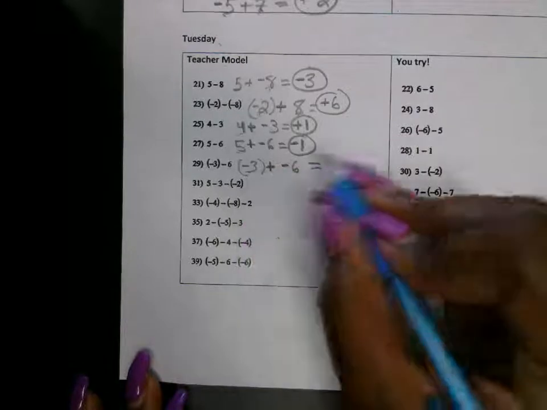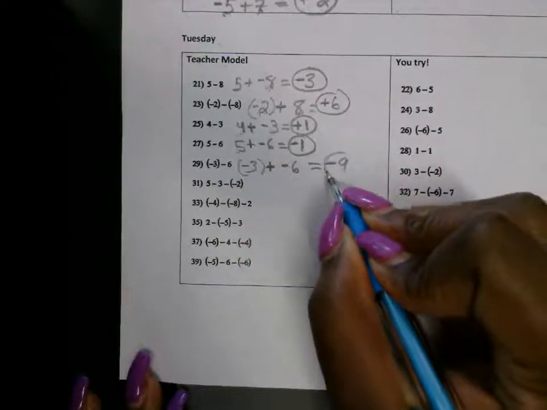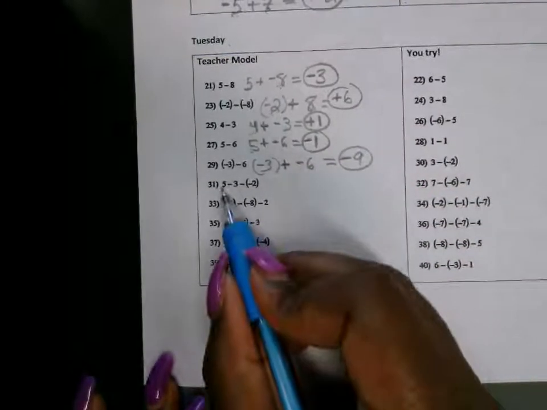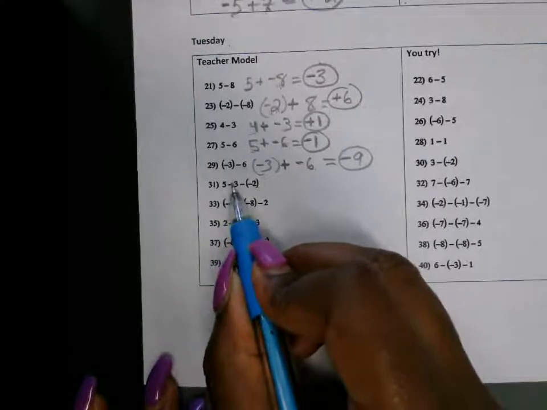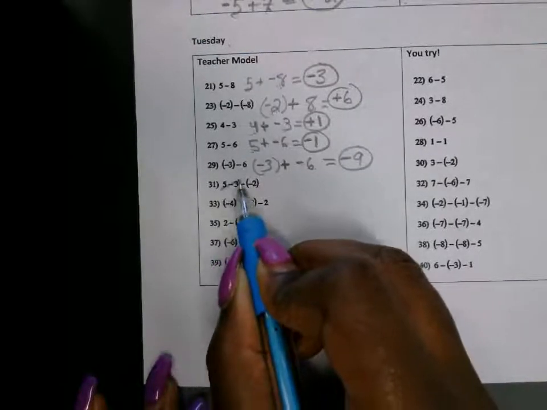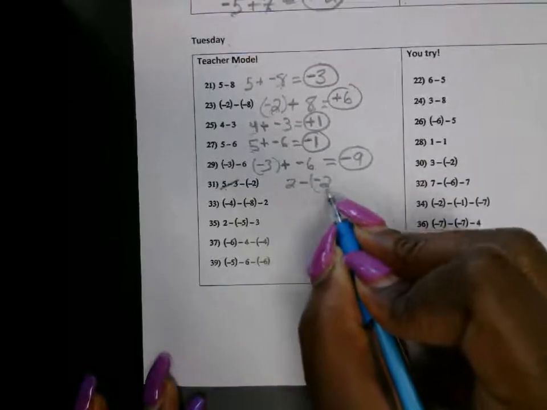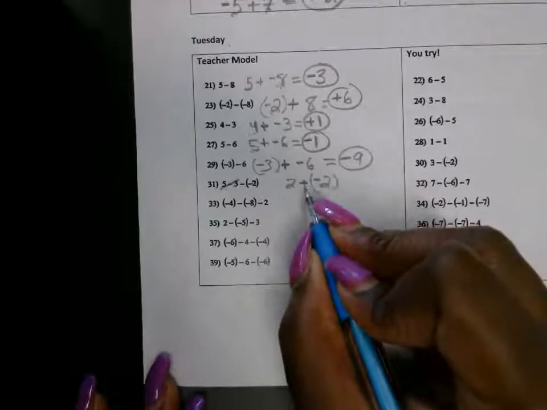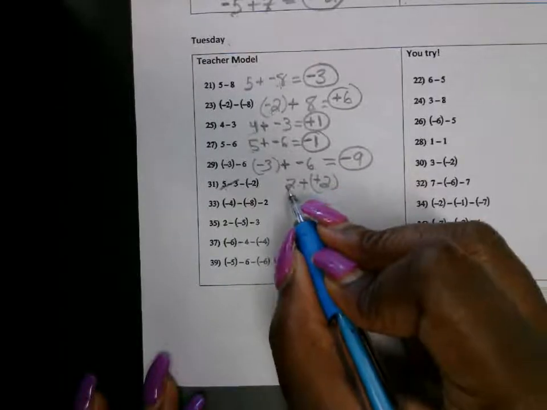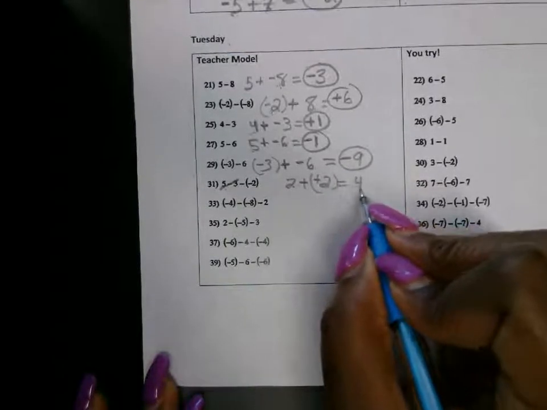Add the numbers together. That's a -9. Okay? Let's do 2 numbers at a time. 5 minus 3. You can actually do that. That's 2. So we have 2 minus a -2. Remember, minus a negative is plus a positive. 2 plus 2 is 4.